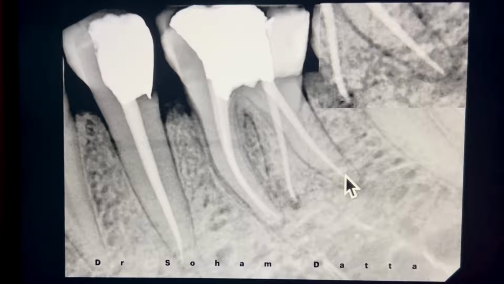Now if you see, this is the distobuccal canal. In the apical third, there is some amount of sealer spread through the accessory canals. Here is the magnified image. You can appreciate that some amount of sealer spread to the accessory canals. Here also and here also. On the distolingual root also. So this is the distolingual GP, distobuccal GP, mesiolingual and mesiobuccal GP.